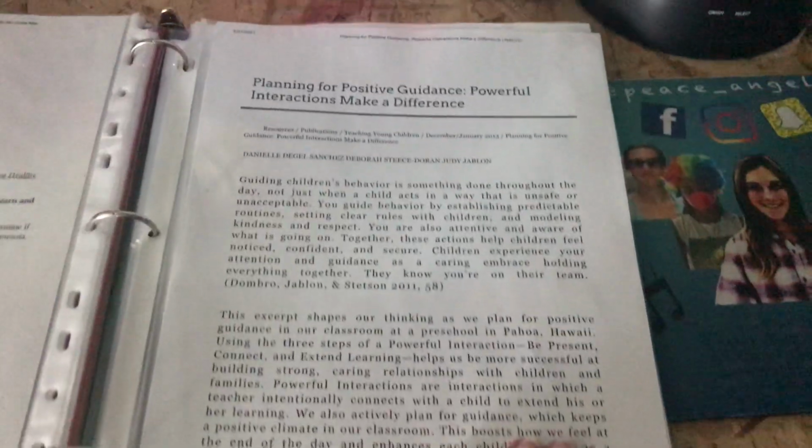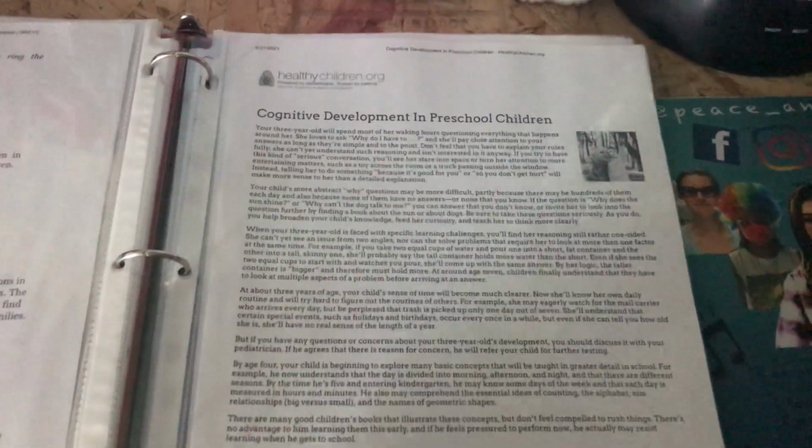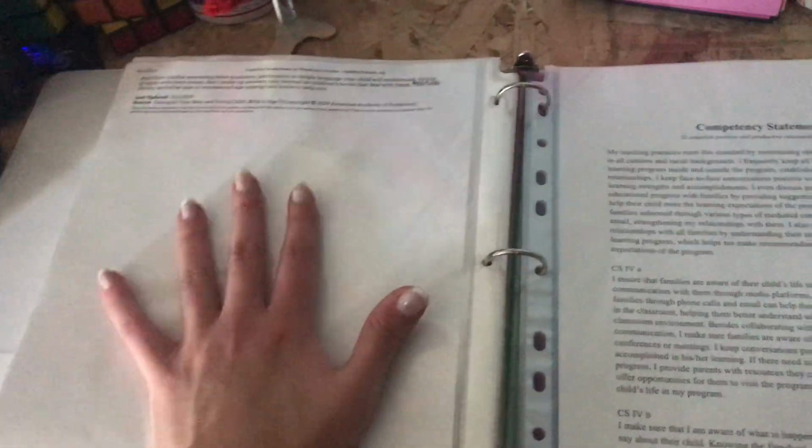Here's one. This is the ways to encourage social and emotional development, and this is from the Help Me Grow website. And then this is a NAEYC one, and this is for positive guidance. So here is the article for that. And then there's another article about cognitive development, and this is from healthychildren.org. So there's all the resources I would share with families.